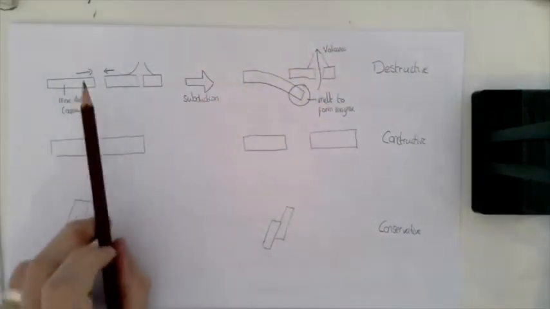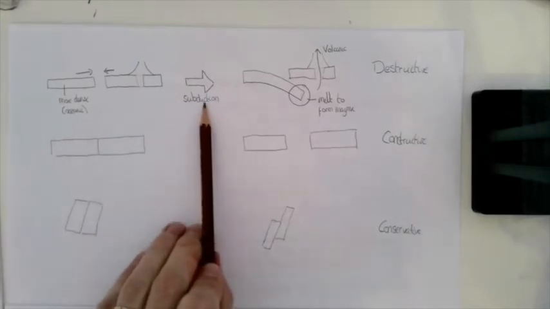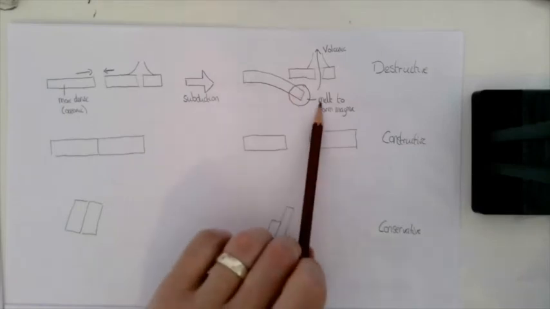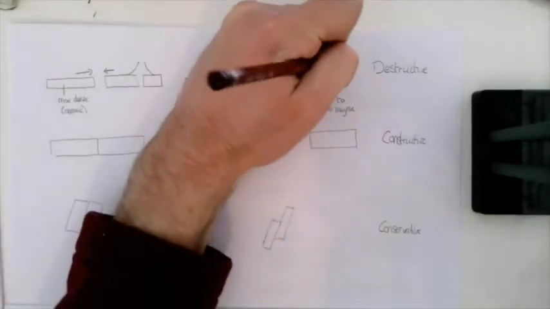So plates move together, the more dense oceanic plate becomes subducted, it melts to form magma, and the extra magma then forces the magma up, and you get volcanic activity.